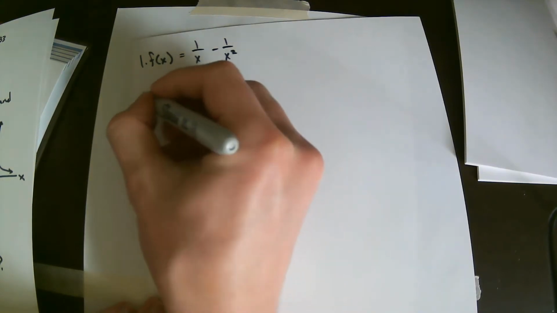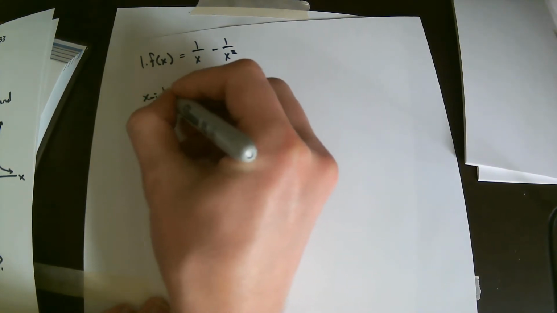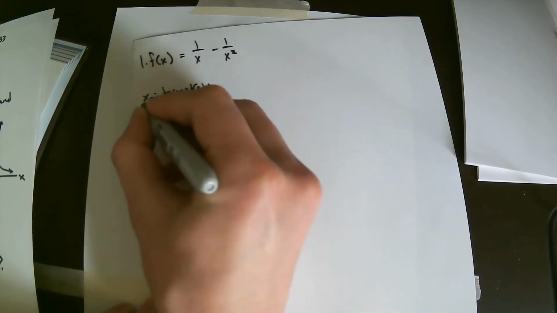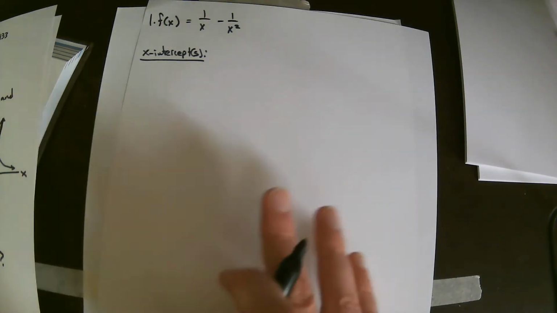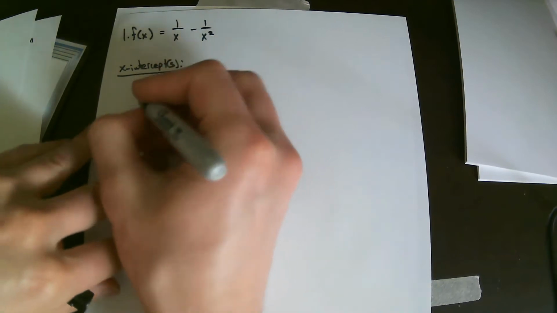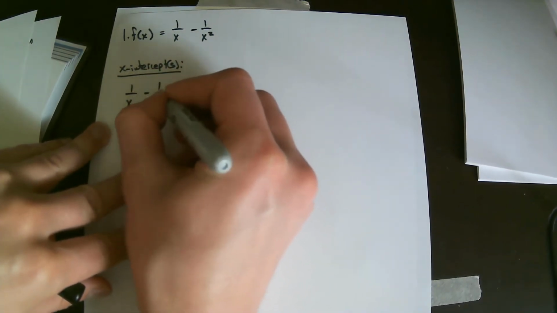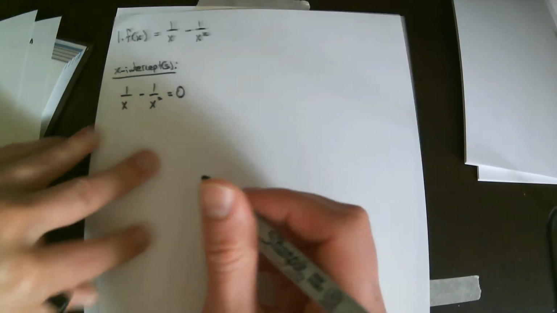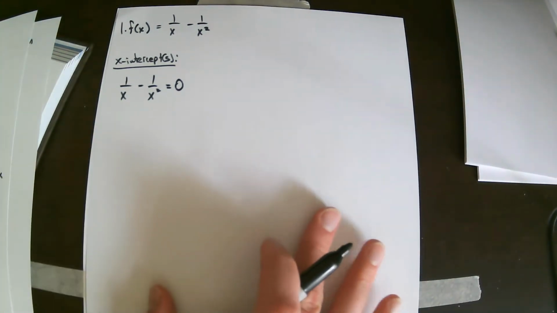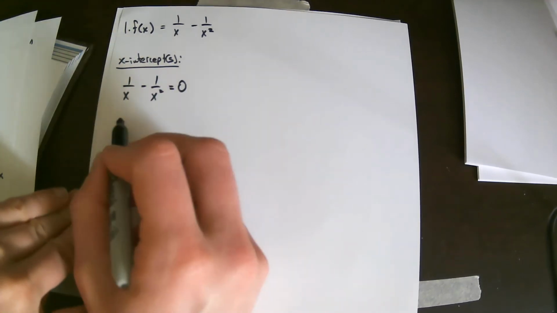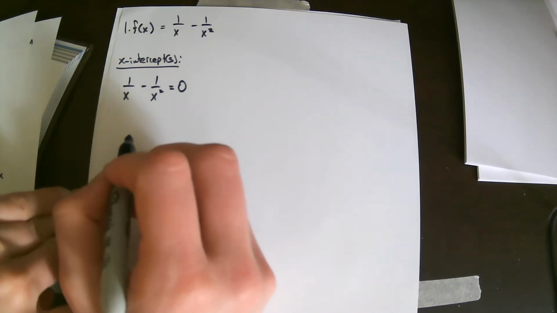So let's go through this process of finding first the x and y intercepts. So x-intercepts. Because you can definitely have more than one x-intercept. Alright, let's find these x-intercepts. So I'm going to take the function itself and set it equal to 0 and solve for x. Okay, first thing I'm going to do is multiply everything by x squared.